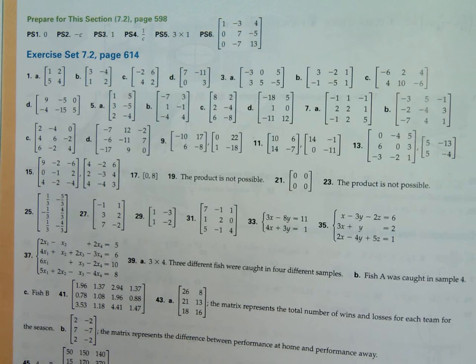Okay, so you can look over it. We did the odds, but there were different, like you had to add them and subtract them and then do some scalar multiplication.